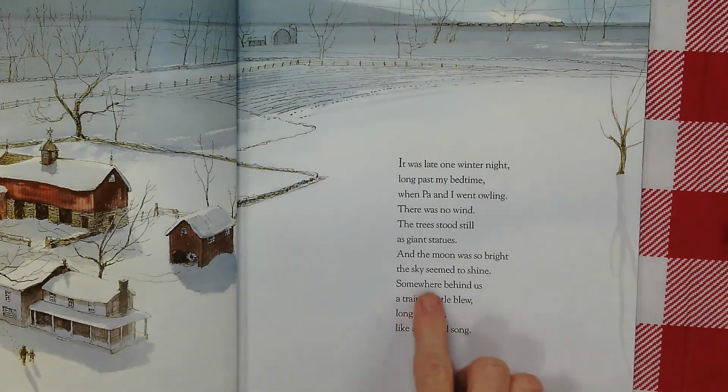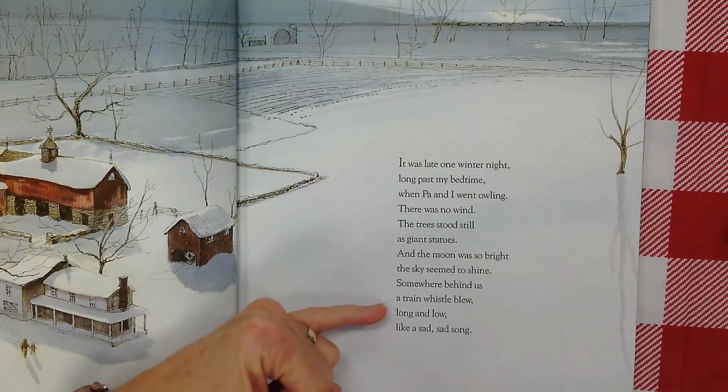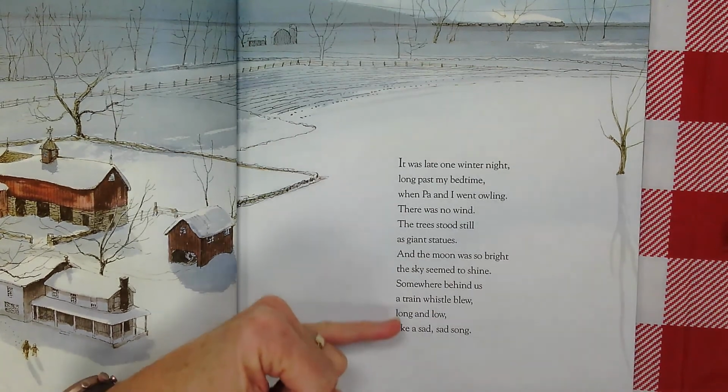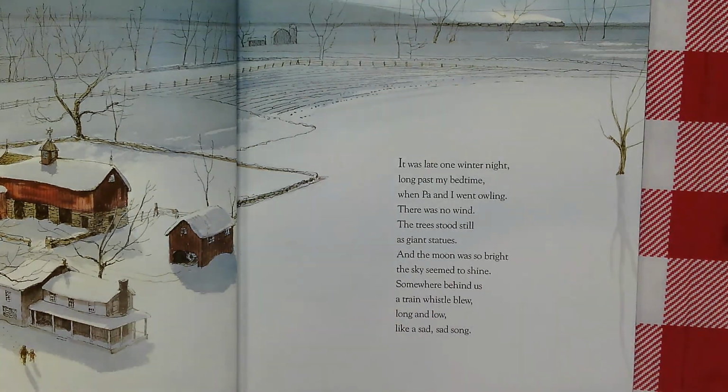So then, "somewhere behind us, a train whistle blew, long and low, like a sad, sad song." Oh, have you ever listened to a really sad song? And what does a train sound like when you hear it a long way off? Woo, woo, woo, way far off, right? Kind of like a sad song. So again, the author compares the train whistle with a sad, sad song.